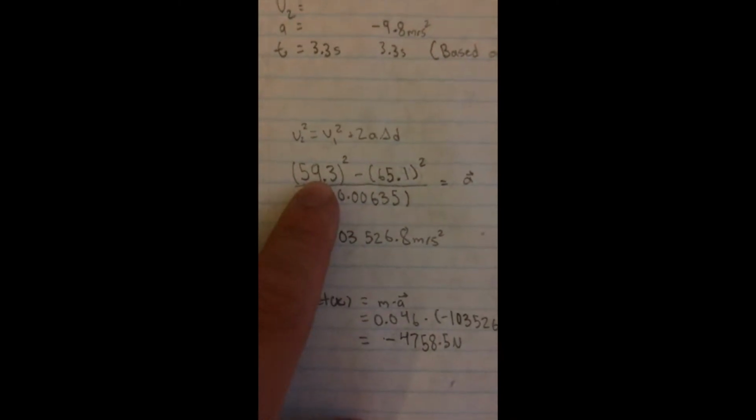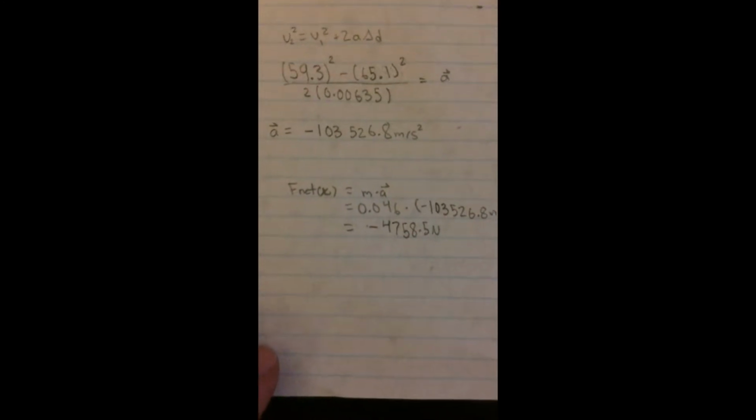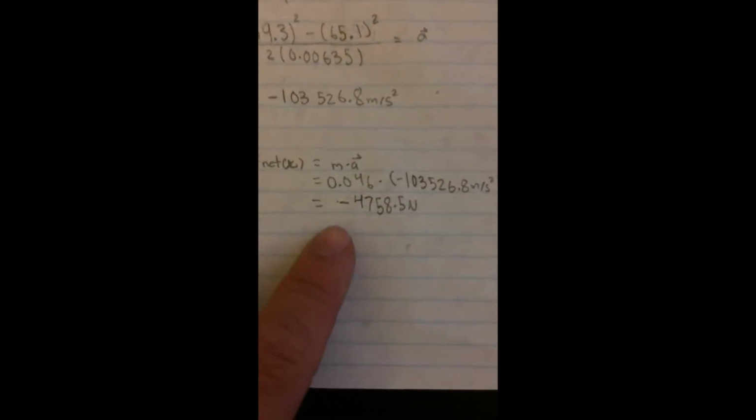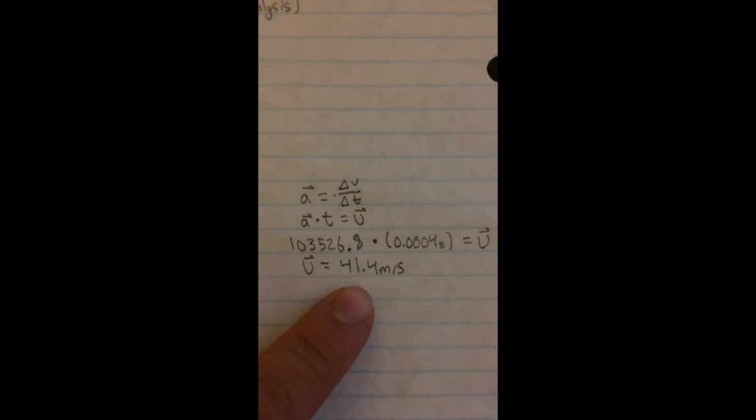Using the fifth kinematic equation and the velocity of the ball after the collision and the velocity of the ball before the collision, we divided it by 2 multiplied by the thickness of the wood, finding the acceleration to be negative 103,526.8 meters per second squared. Plugging that into an FNet statement with the mass of the ball being 46 grams, we figured the force is negative 4,758.5 newtons.